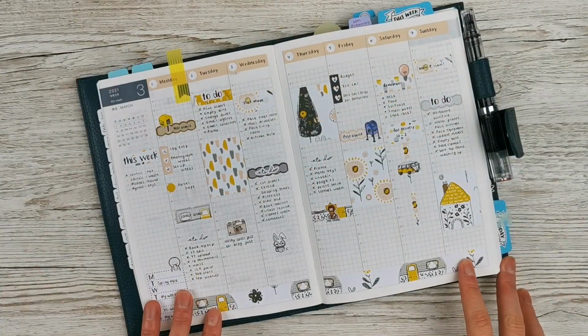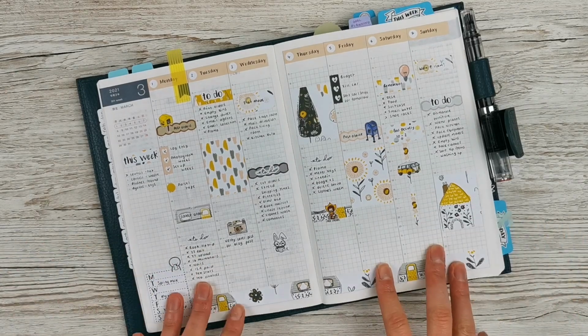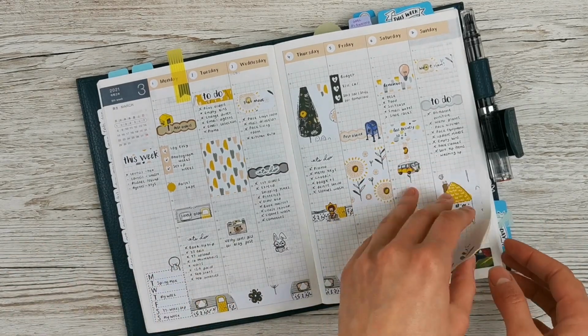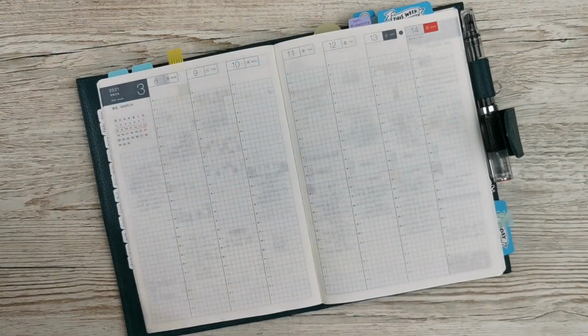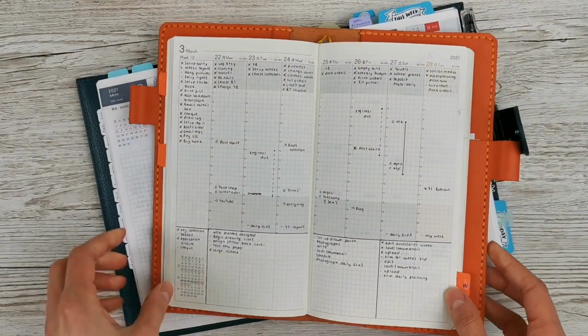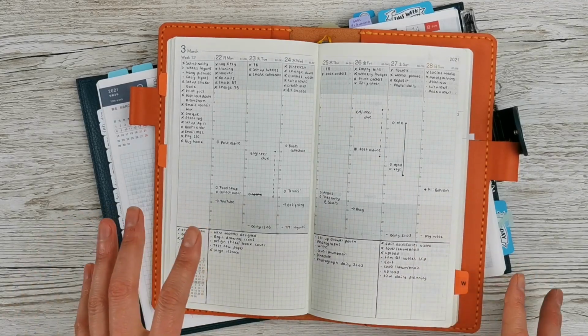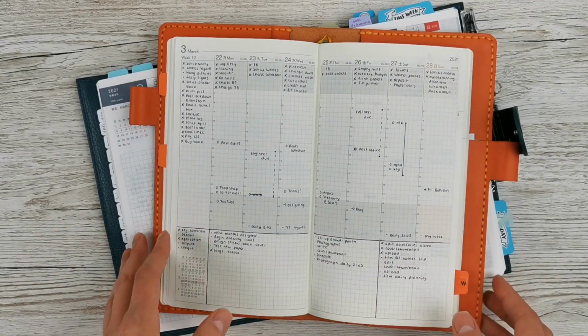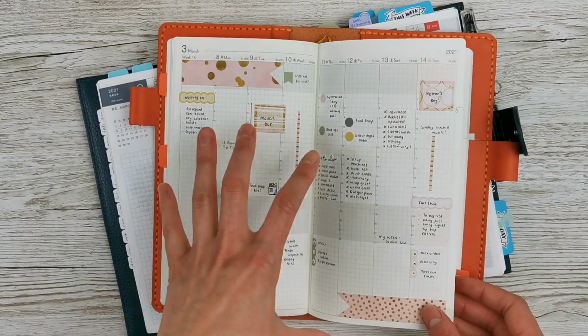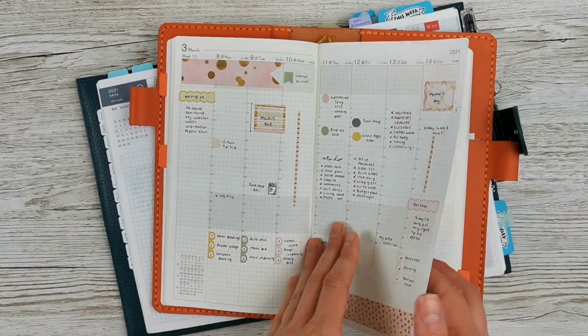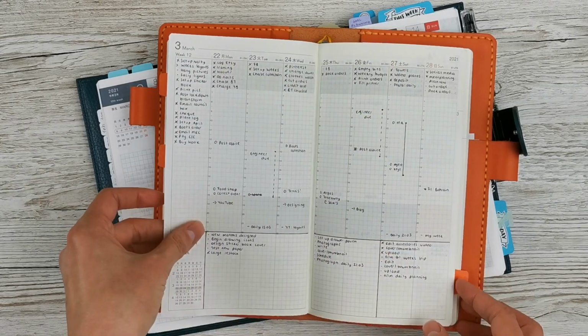Then next up, my weekly pages, and my weekly pages in March were actually really interesting because March was the month that I moved, and so I found myself using my Nolty a bit more, just to have something quicker to use and quicker to plan in, that didn't take a huge amount of setup, was just a bit scruffy, and I didn't have to worry about keeping it nice and neat.